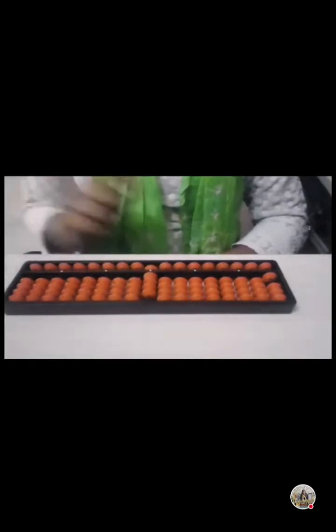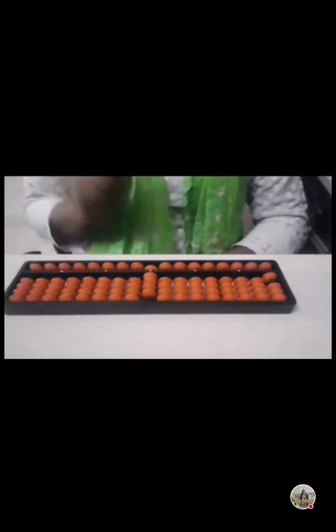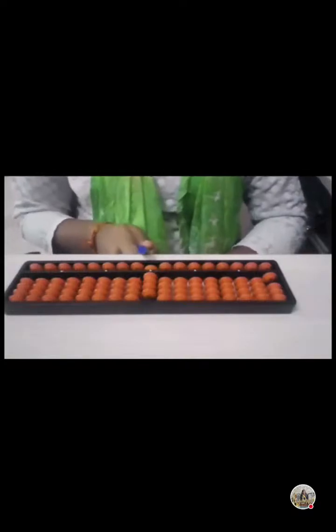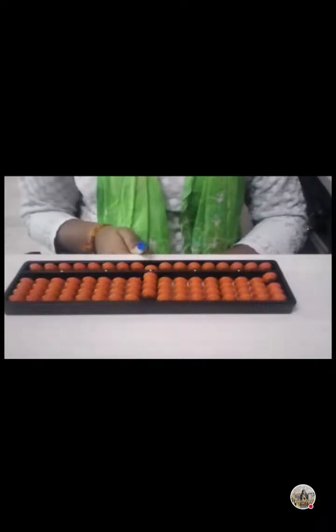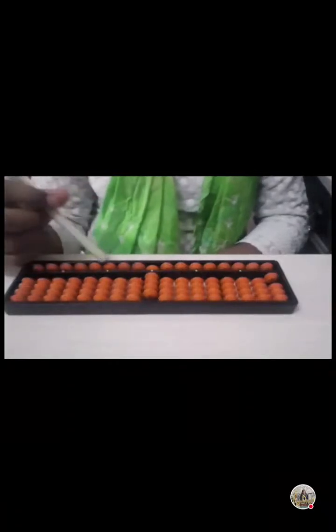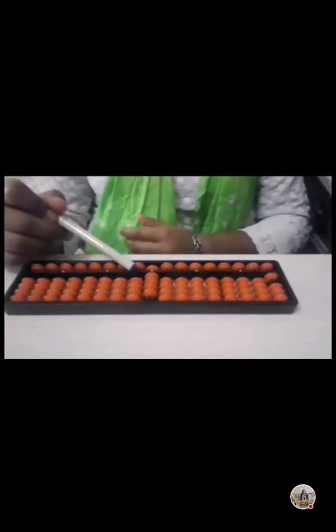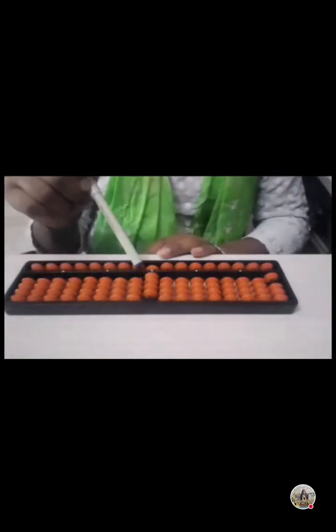Now see, my question is finished. Now I have to see where I have to return the favor. So, do I have any bead here right now on tens to return the favor? No, I don't have it. See, it is marked here, no bead is added here, right?